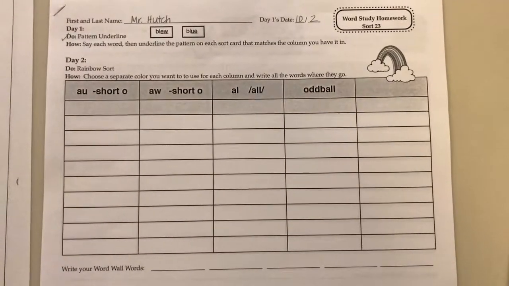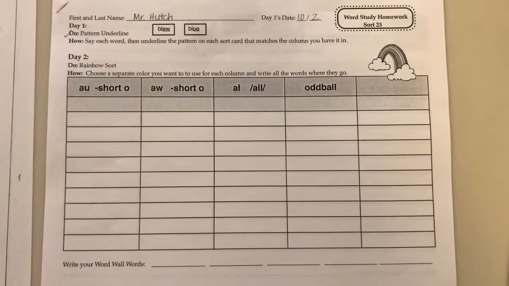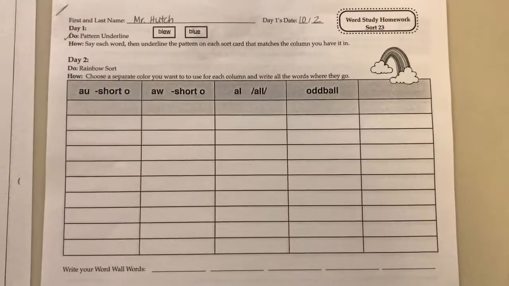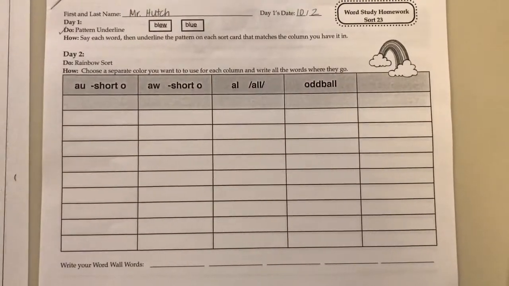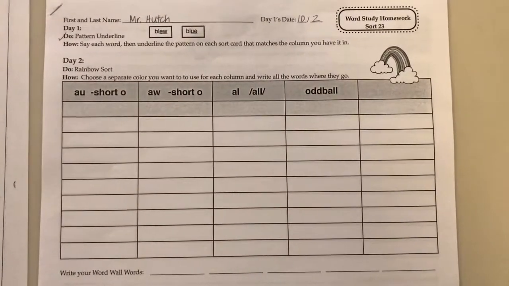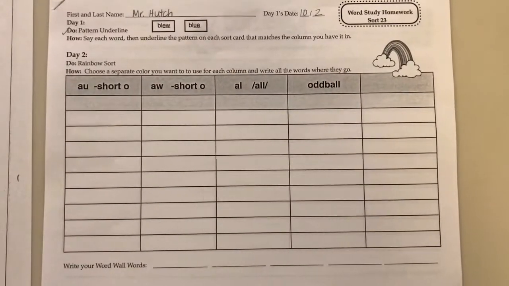Here's an example of your word study homework. We're going to specifically look at the rainbow sort so that you can make sure that you're meeting the expectations set for you. This is one of those that sometimes students tend to get lazy with, so I want you to see exactly what's expected.